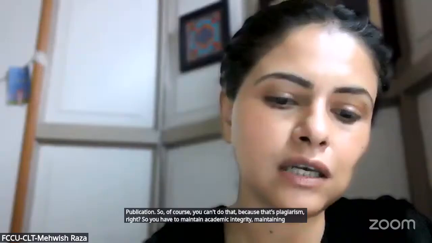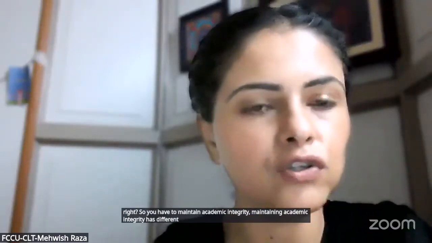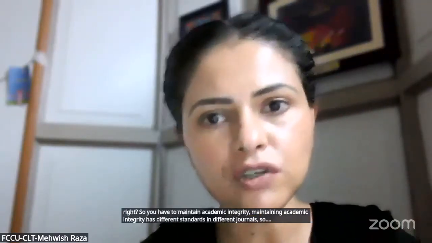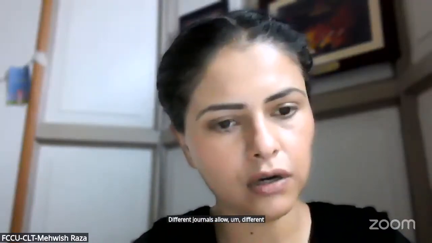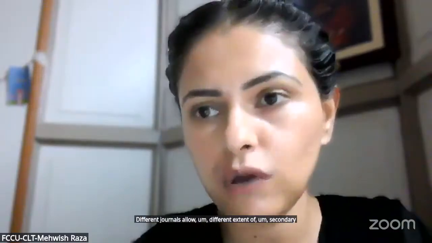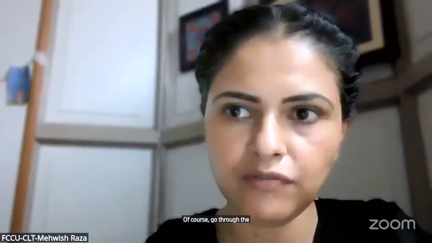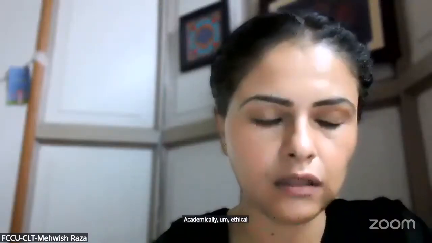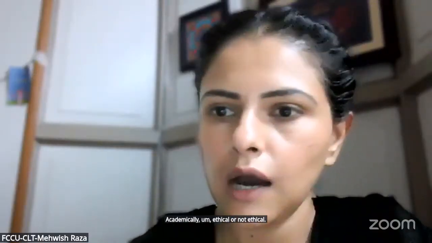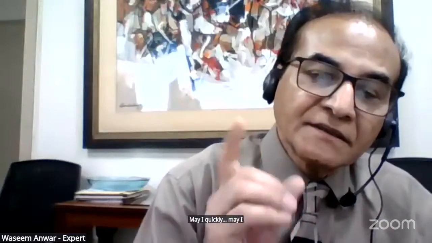Maintaining academic integrity has different standards in different journals. Different journals allow different extents of secondary material. So you have to, of course, go through the journal requirements before you conclude whether this is academically ethical or not. May I quickly add something? Sure.